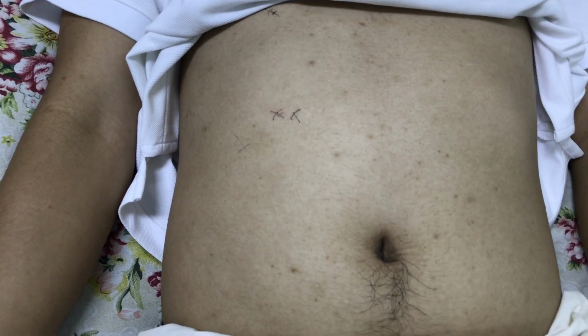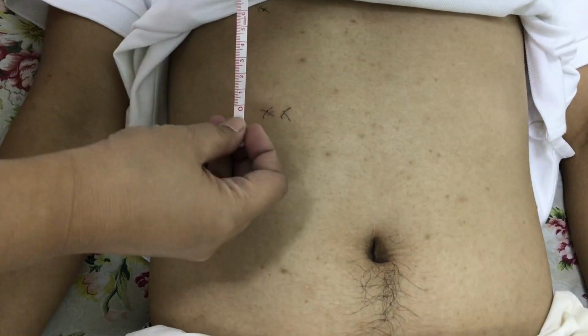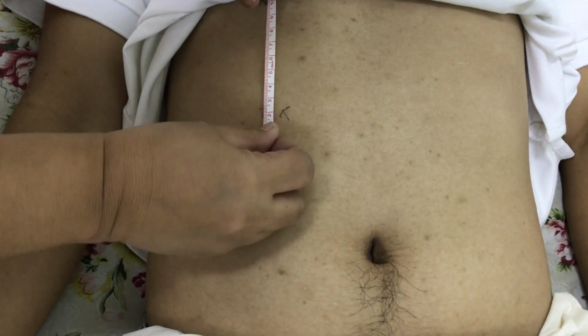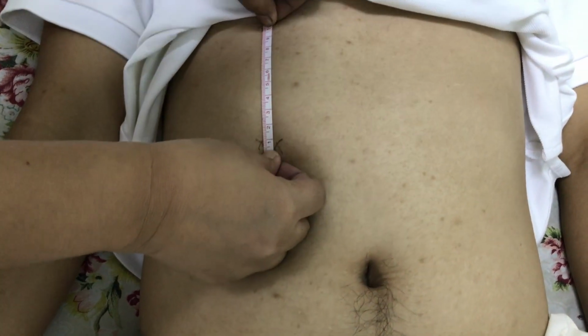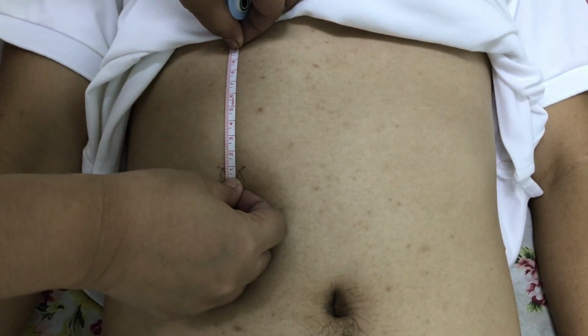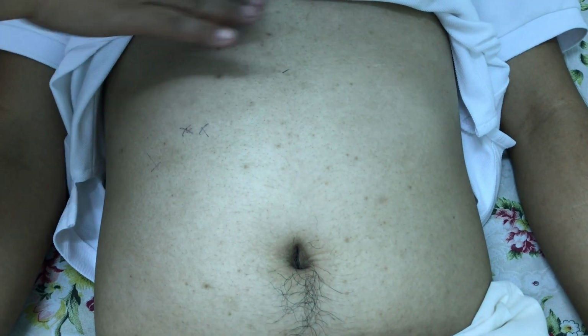Measure the distance between the two marks. This is the span of the liver. Repeat percussion of the liver at the mid-sternal line.